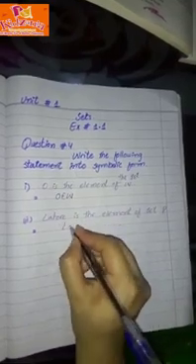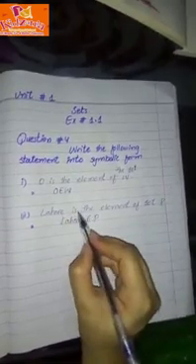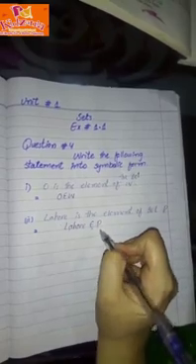Question number 2. Lahore is an element of set P. Lahore is an element of set P. This is called symbolic form.